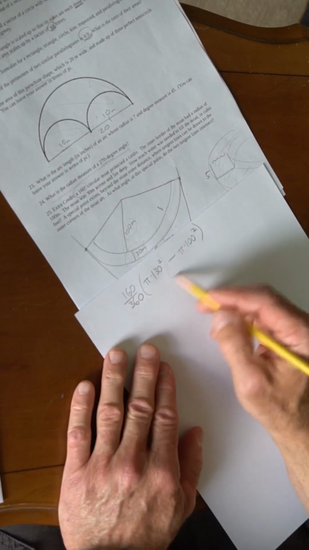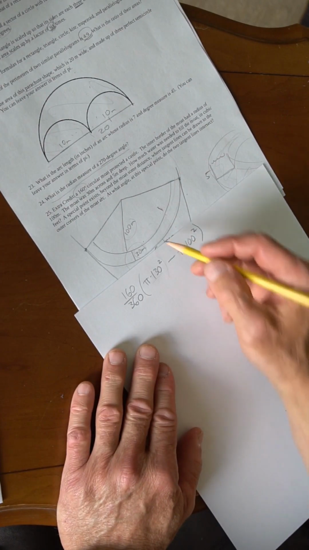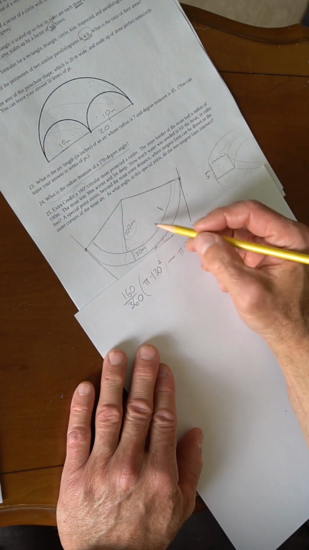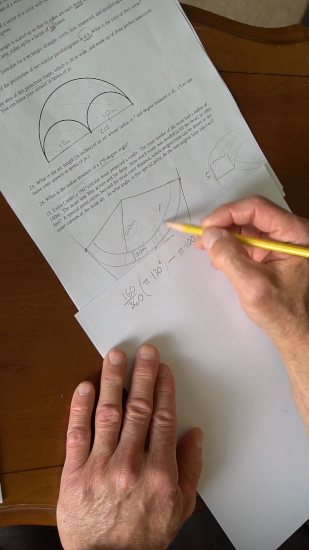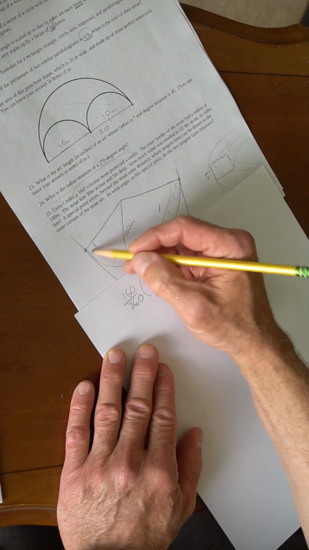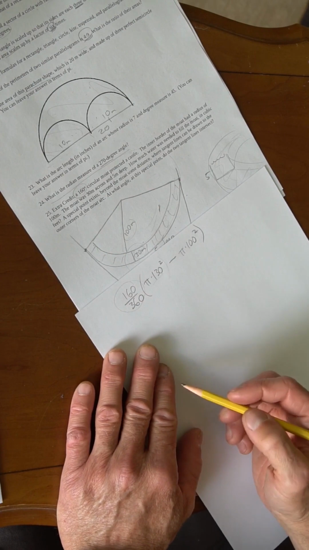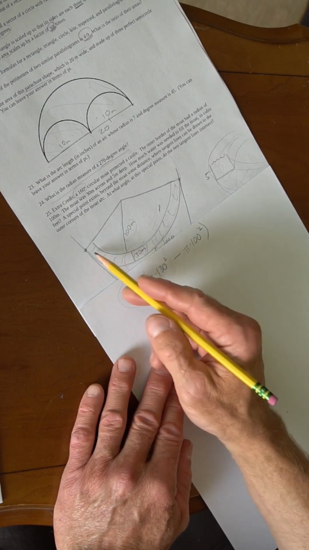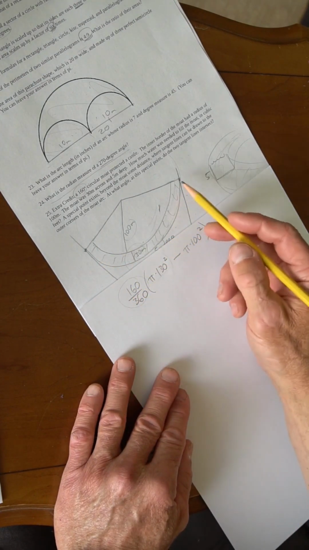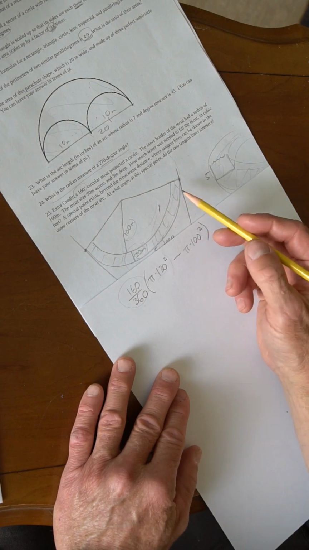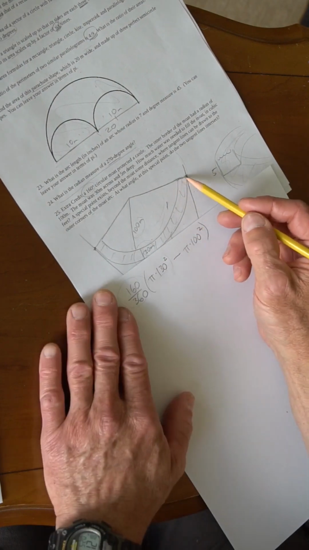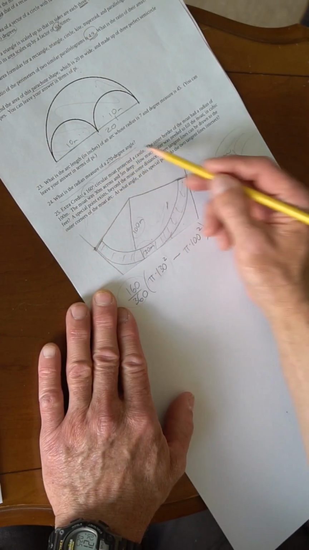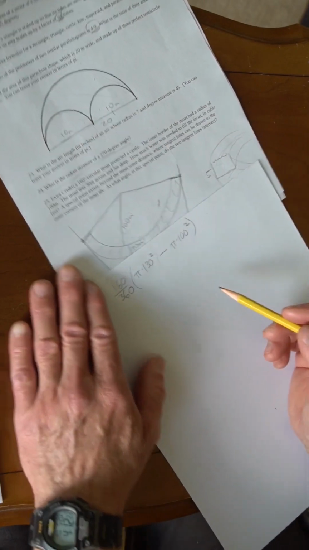So this together will give us the difference between the outer and the inner, or subtracting off the inner will give us just the moat portion. And the 160 by 160/360ths will give us just the portion of the moat from here to here, not all the way around, since it's only that long.